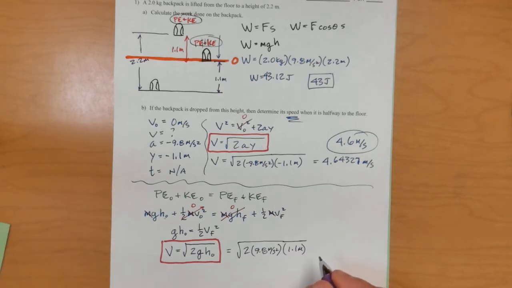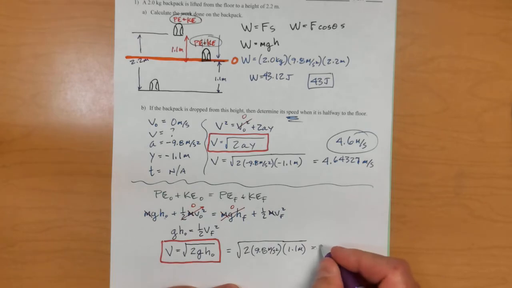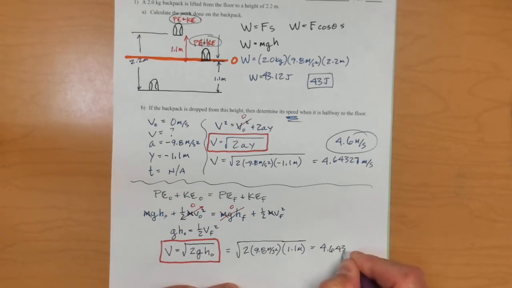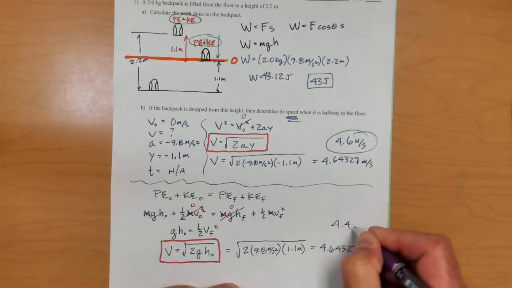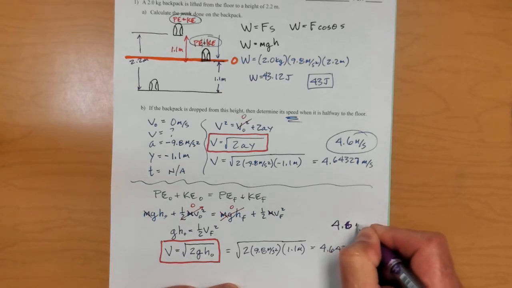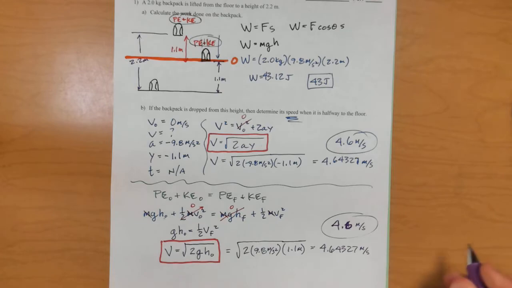And when we plug and chug, we should get, wow, what do you know? It's the same answer. We don't even need to calculate it. We're going to get 4.64327 meters per second, which of course rounds to 4.6, the same number. Now that works because, of course, kinematics and energy can both be used for this problem.